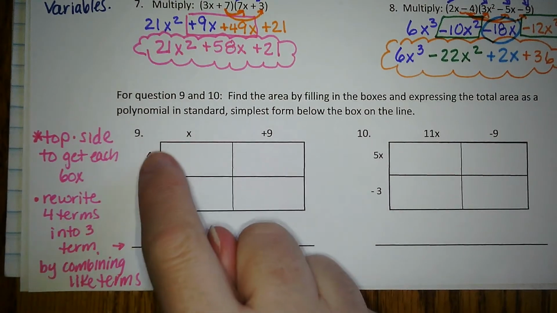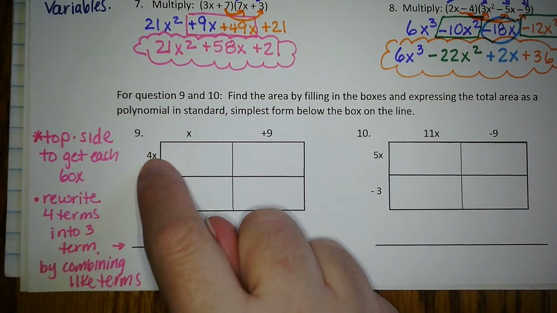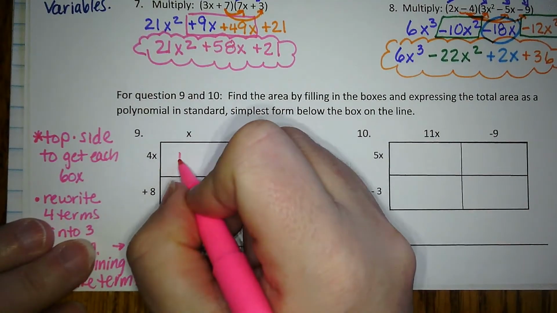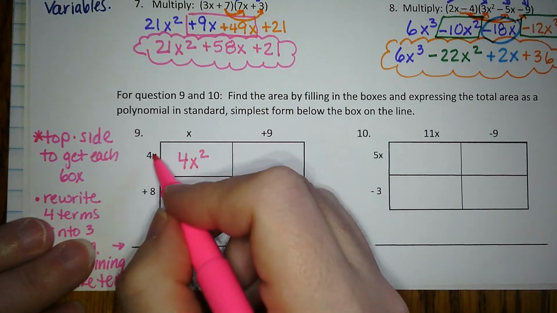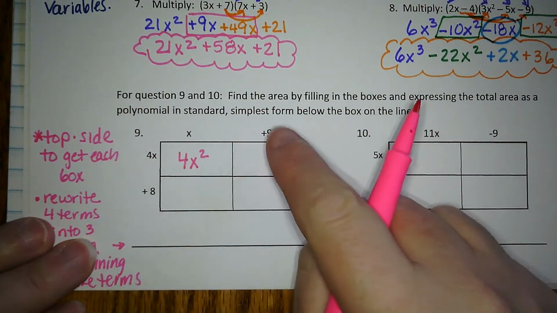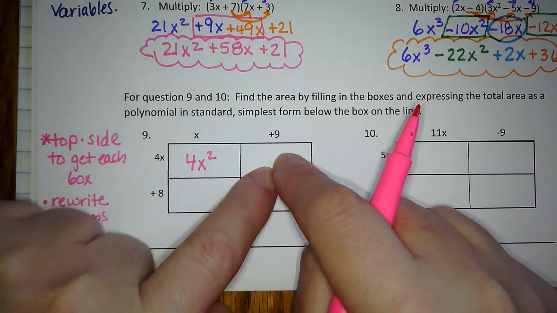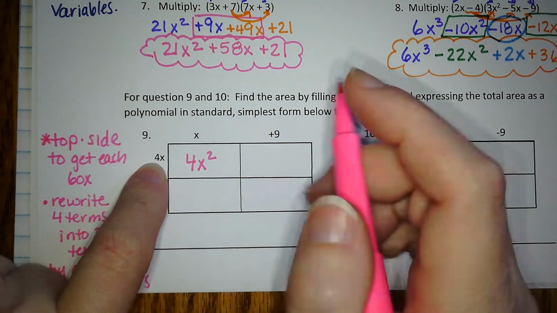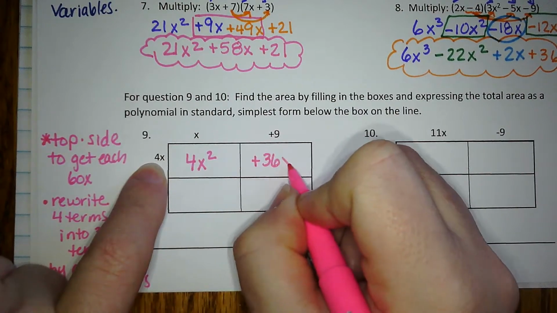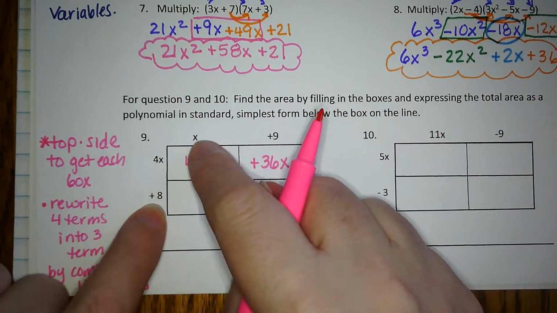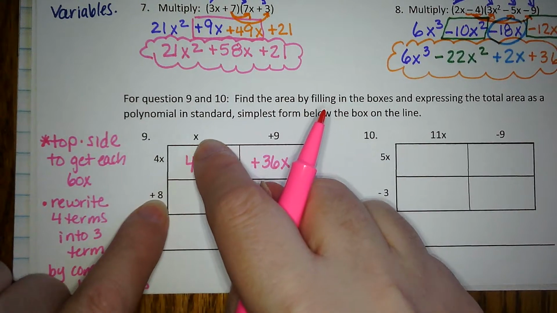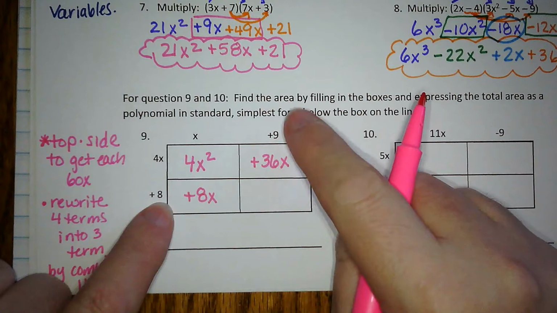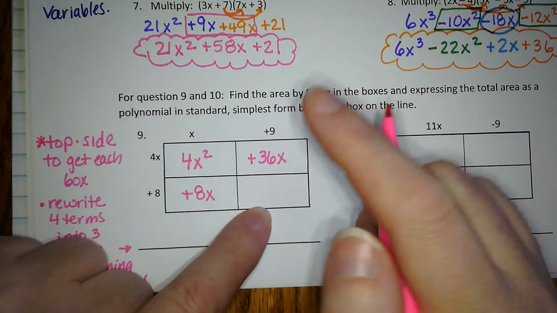We're going to do the top times the side. So we're going to do x times 4x first. And x times 4x gives us 4x squared. Remember, multiply the number, add the exponents. We're doing this top times this side to get this one. Top times side. That's going to give me a positive 36x. This one is top times side. That's going to give me a positive 8x. And then top times side, 9 times 8. That's going to give me a positive 72.